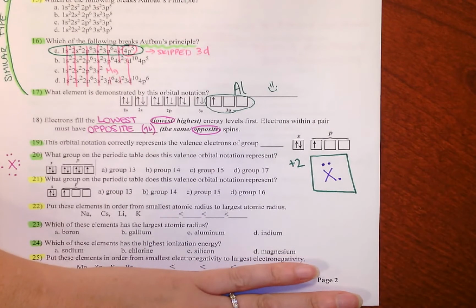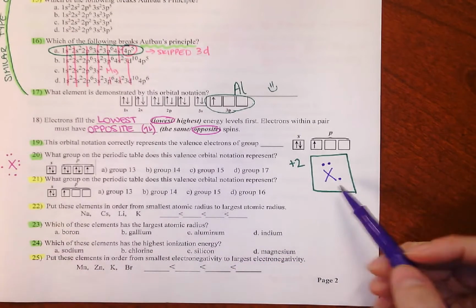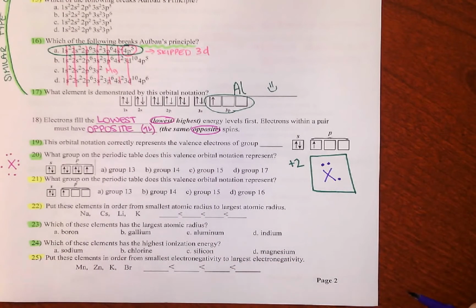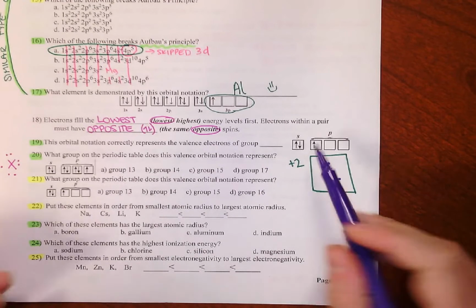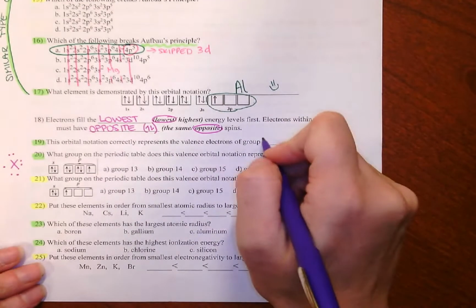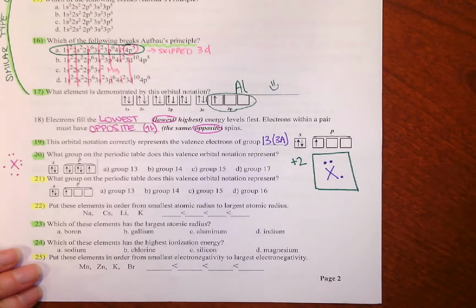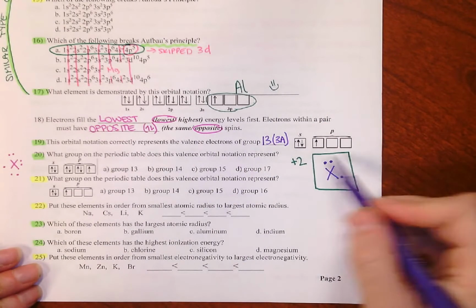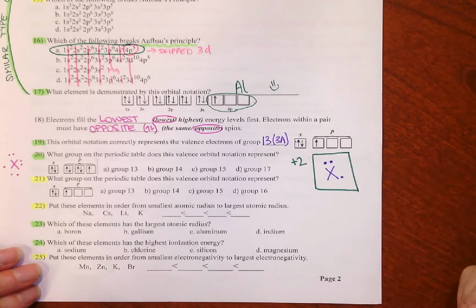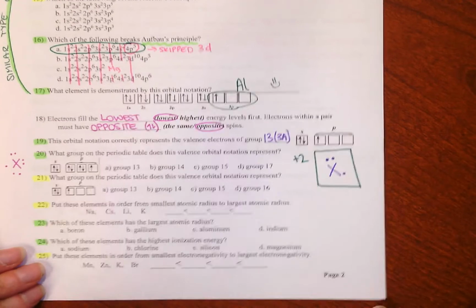Because we're only talking about valence electrons. And I think most people got that one right. Where I would say 1, 2, 3 dots means group 13 or 3A. 1, 2, 3 arrows means group 13 or 3A. Because they have 3 valence electrons. So go ahead, put a box, put +2 extra credit there, and draw in the Lewis dot structure to compare it.